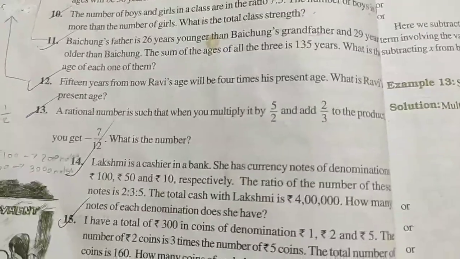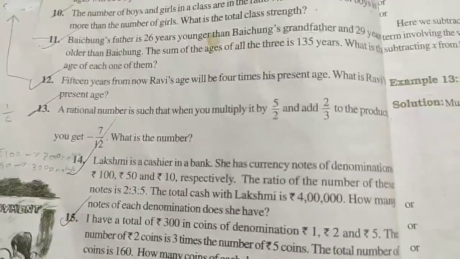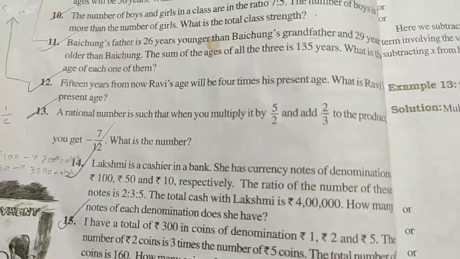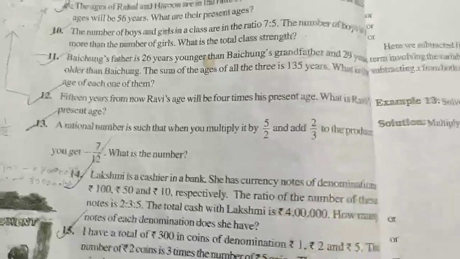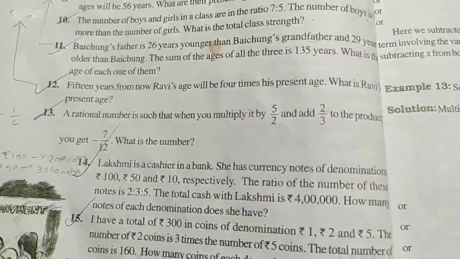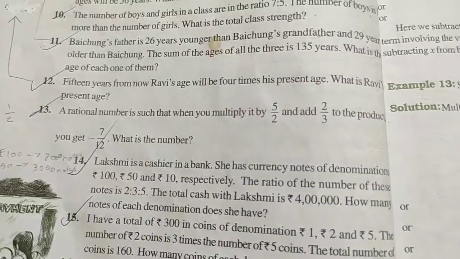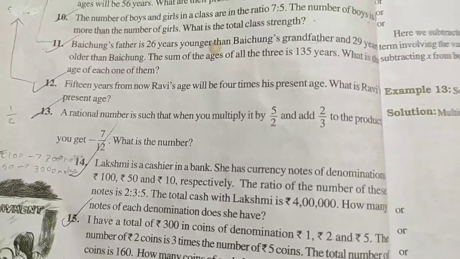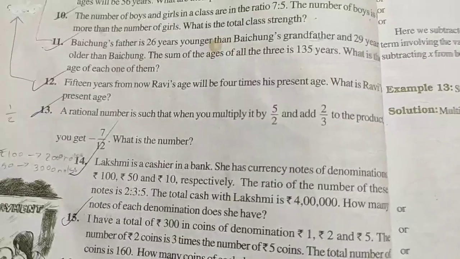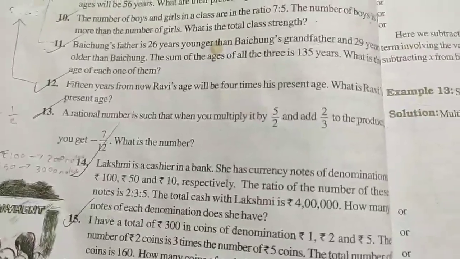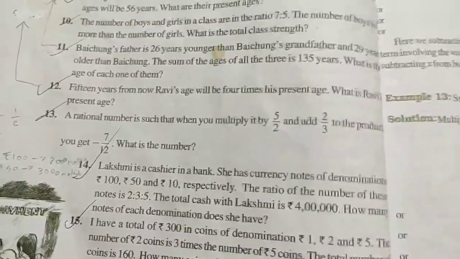But it is written 15 years from now, means from here. 15 years from now, Ravi's age will be 4 times his present age. Means whatever his age is right now, after 15 years his age will be 4 times. Suppose the present age is 15 years, so after 15 years it will become 60 because it will be 4 times. So we have to check how to get the answer.